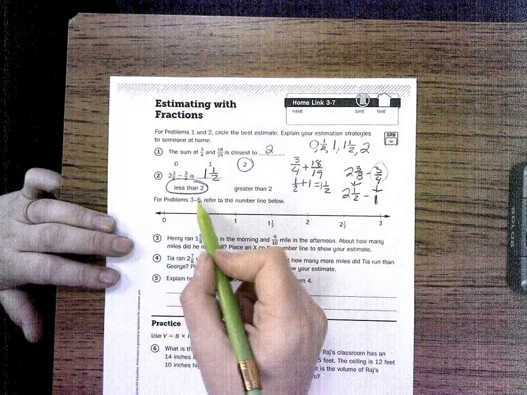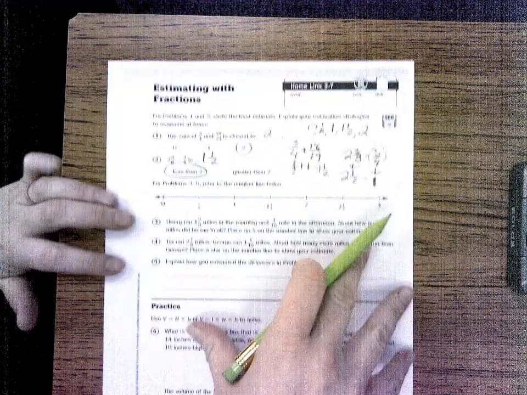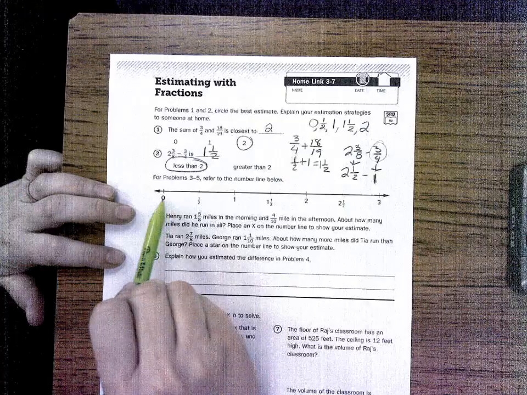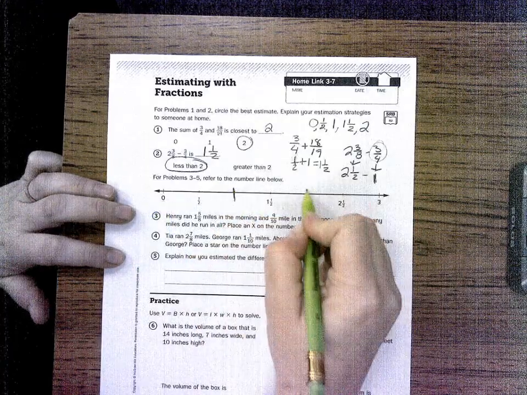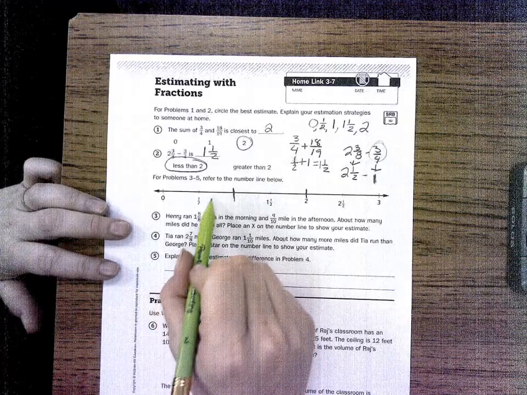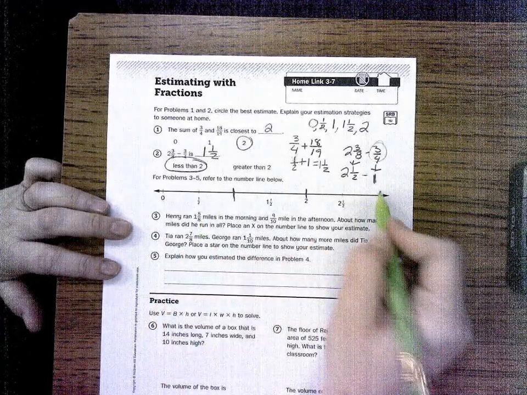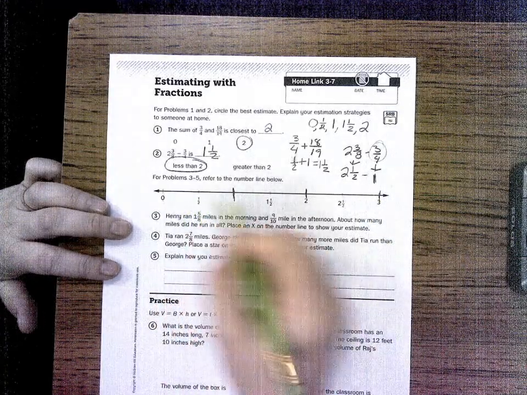For problems 3 and 5, refer to the number line below. I look at this number line, it's a section from 0 to 3. Here's a whole and another whole. I always like to mark my wholes. And then my final whole, 3. And then it counts by halves.